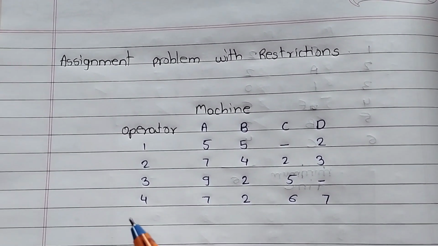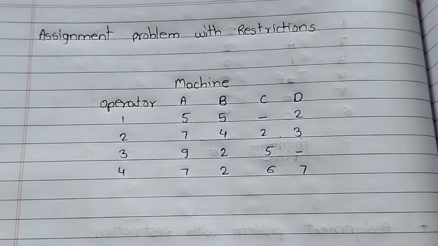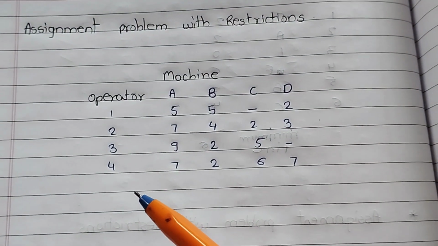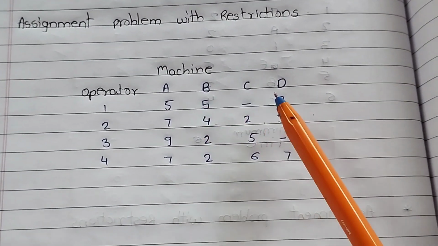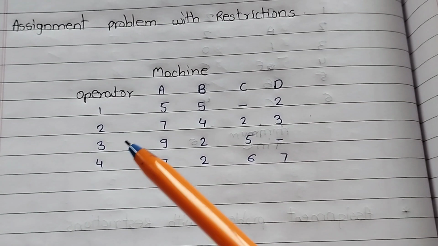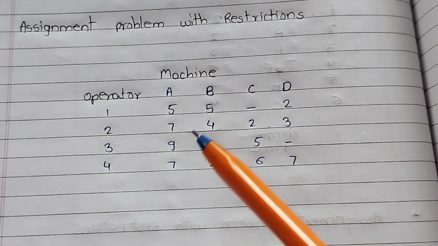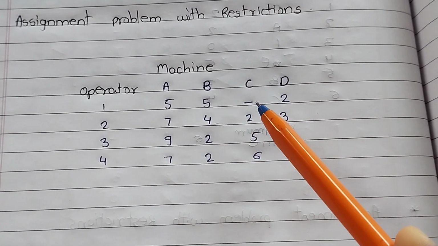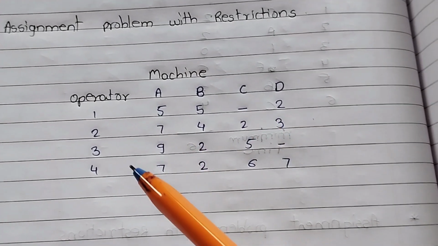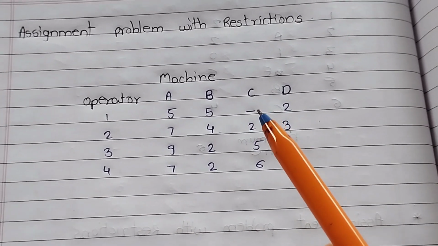So let's see how we overcome these restrictions. For example, 4 operators 1, 2, 3, 4 are available to the manager, who has to get 4 machines A, B, C, D done by assigning 1 machine to each operator. Find the optimal assignment so that the total cost will be minimum. But if we see the cost matrix, in the C and D columns, the cells 1 and C and 3 and D have no value to assign. So this is the restriction.